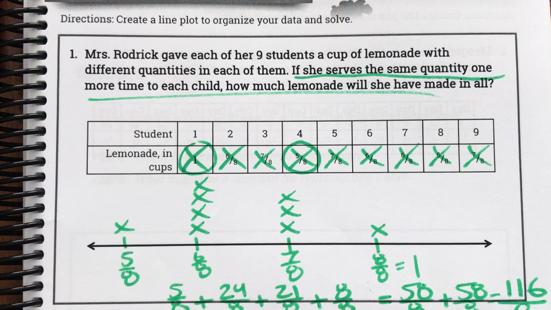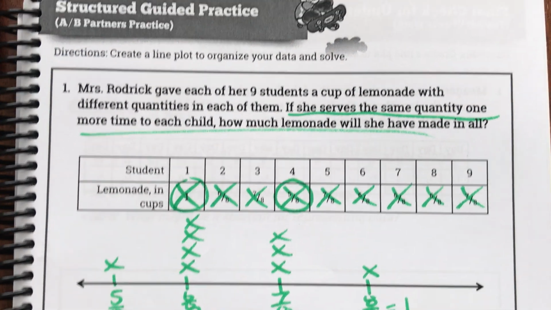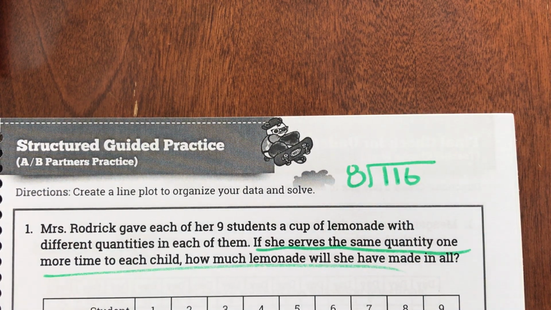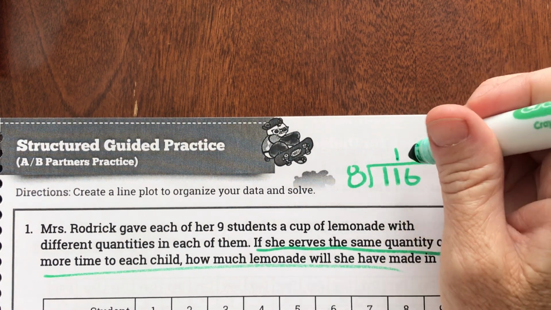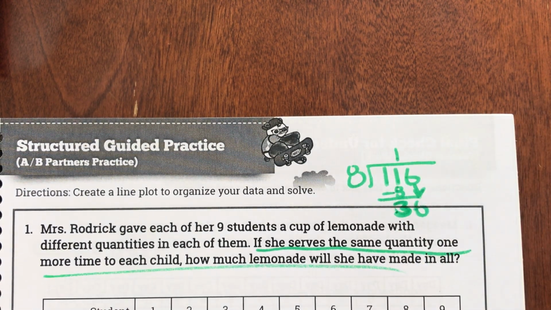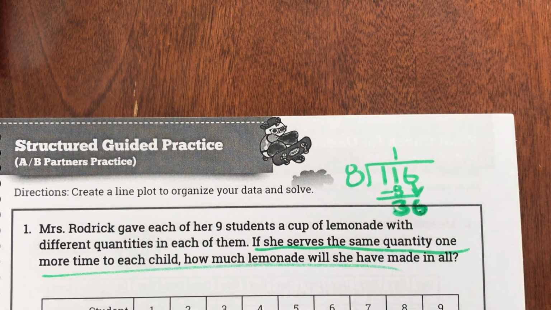I'm going to use my same in and out strategy to write it in the best form possible. So let's do that. They really did not leave us a lot of room, so I might have to move up here. 8 can go into 116 how many times? 8 cannot go into 1. It can go into 11 though. 8 can go into 11 one time. 1 times 8 is 8, which gives me 3 left. And when I bring down, I get 36.